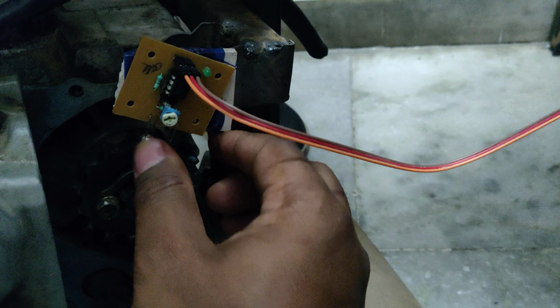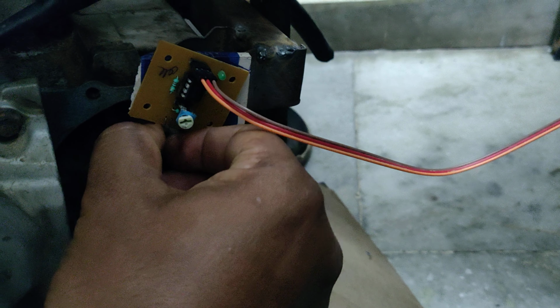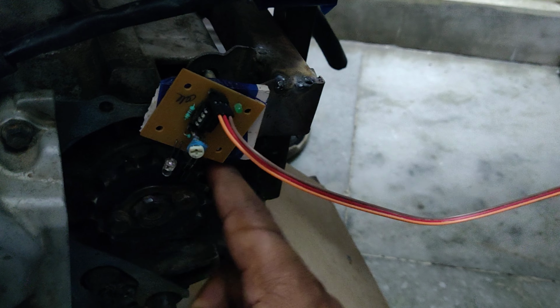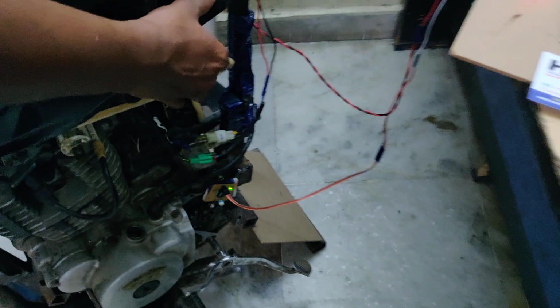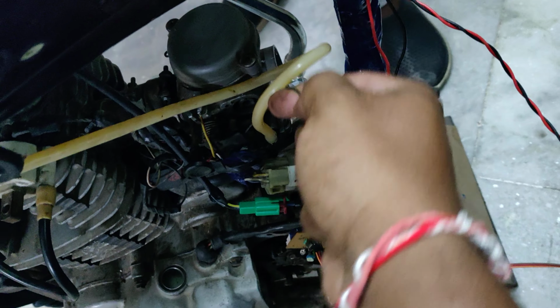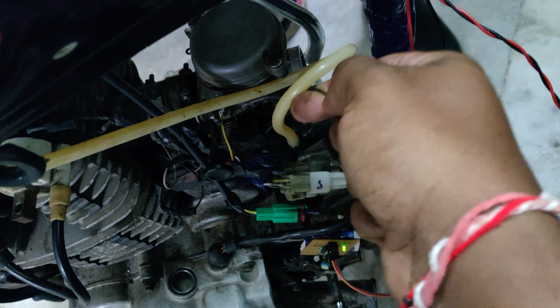Right, now it is perfect. After this, let us start. This is the throttle, the accelerator. Right, now let us start the engine.